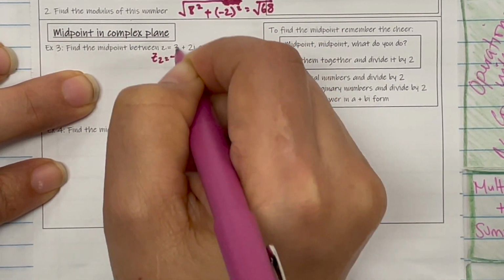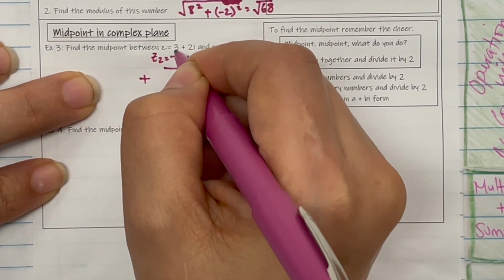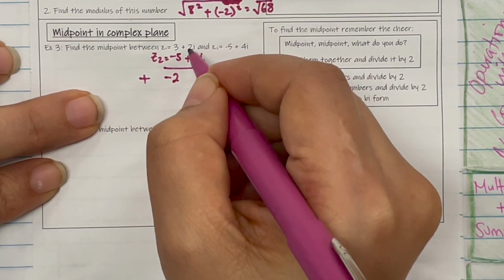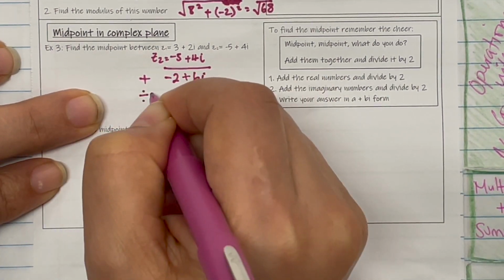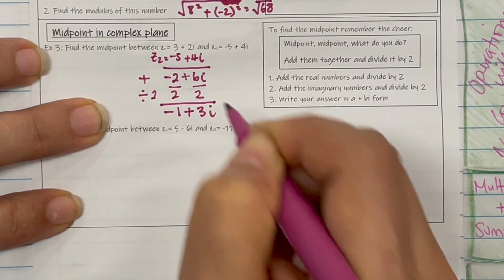I'm going to line them up above each other. I'm going to add the real numbers. So -5 plus 3 gives me -2. Then I'm going to add the imaginary numbers. 2i plus 4i gives me 6i. Then divide by 2. I'm going to add first, then divide by 2. It's going to give me -1 plus 3i.